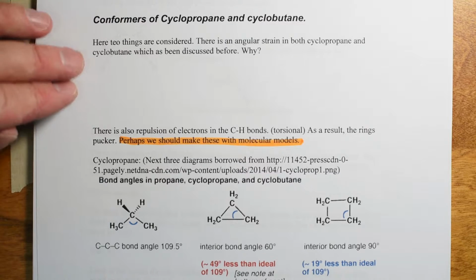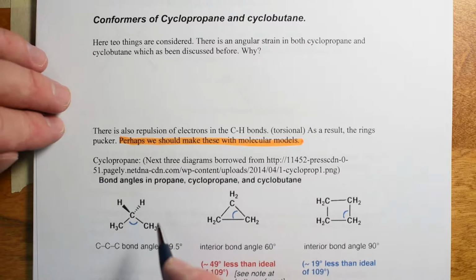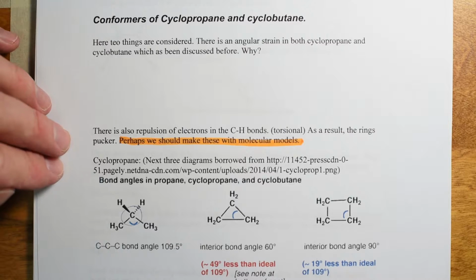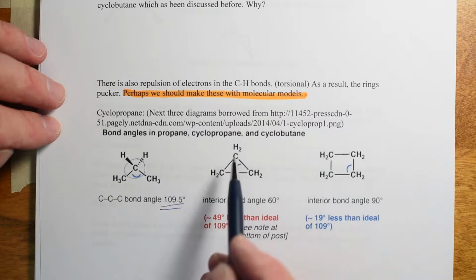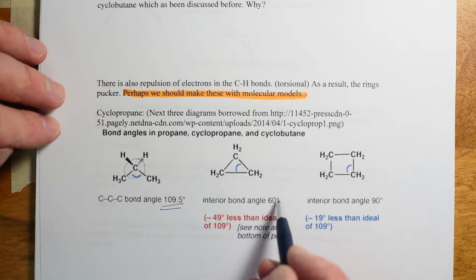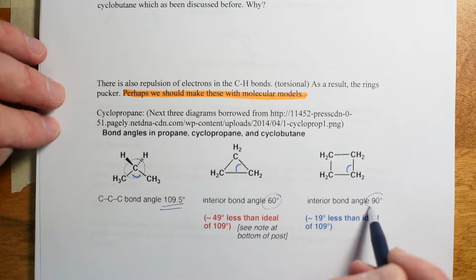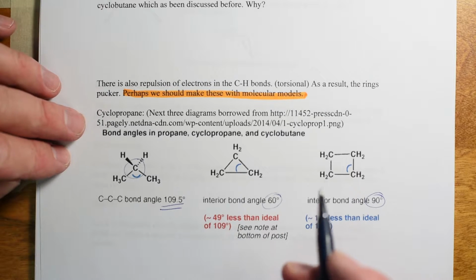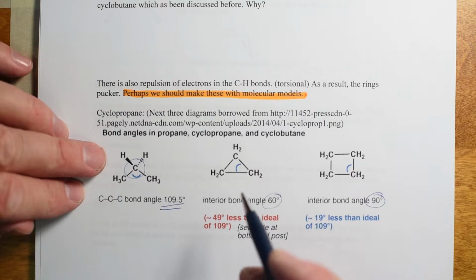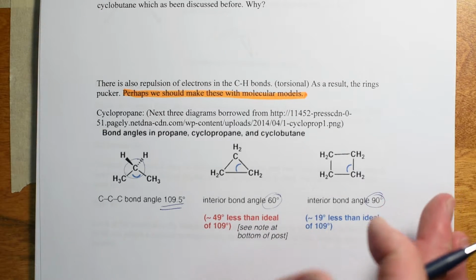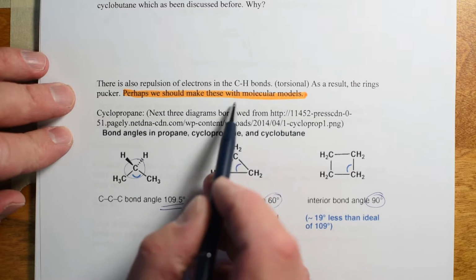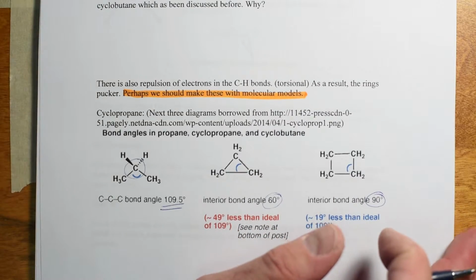We mentioned that there was a problem here with cyclopropane because carbon expects to have, with four things attached, a bond angle of 109.5. However, in cyclopropane, we have a bond angle of 60, and in cyclobutane, we have a bond angle of 90. So there is some strain going on there, and unfortunately I don't have any models here either, but I think at this time what you should try to do is make some molecular models of these things, and check this out for yourself.